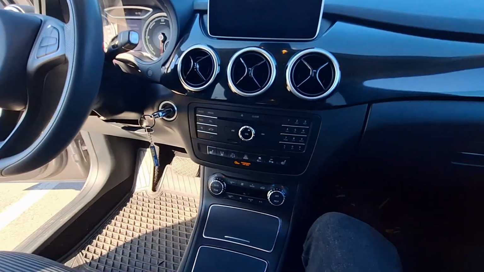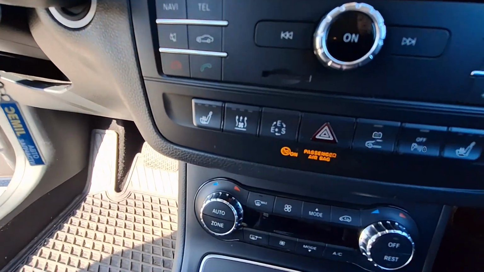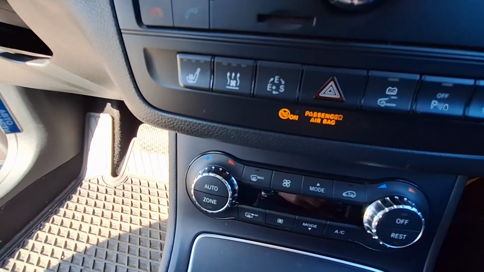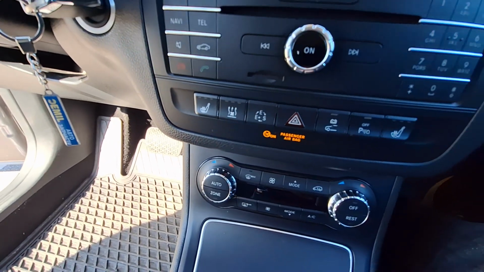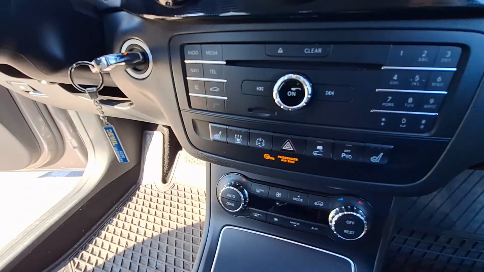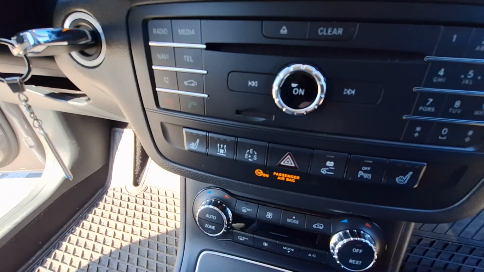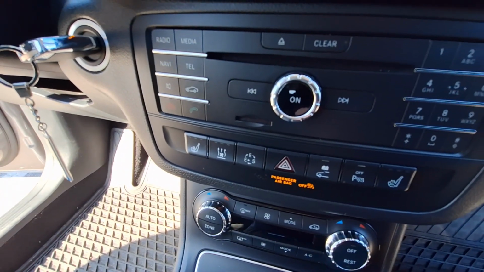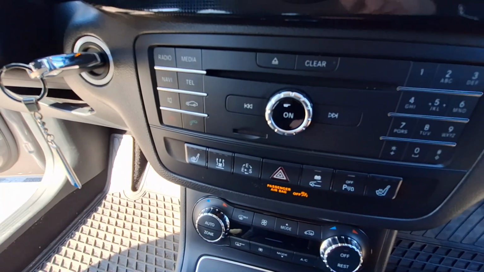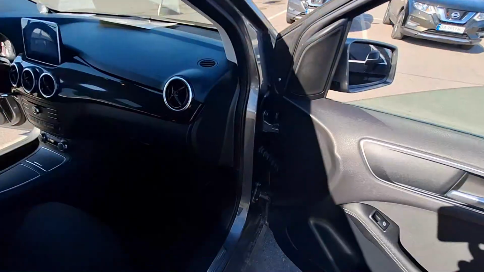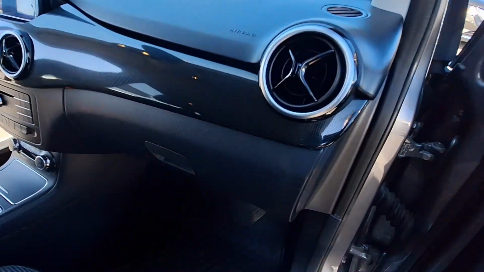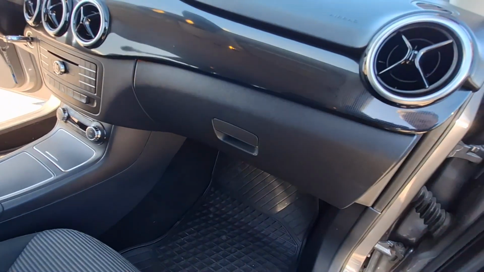Now I sat on the passenger's seat, and as you see, the passenger's airbag is now on. Now I will get out of the car. No one is sitting on the seat, and the passenger's airbag is automatically off. So you make sure that there is no switch and nothing, and you can't activate it manually.